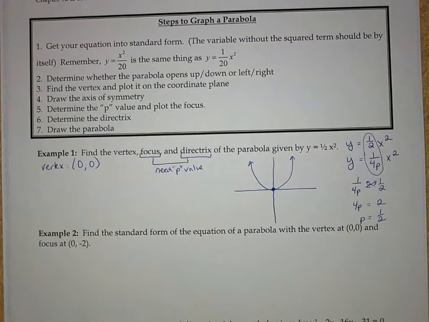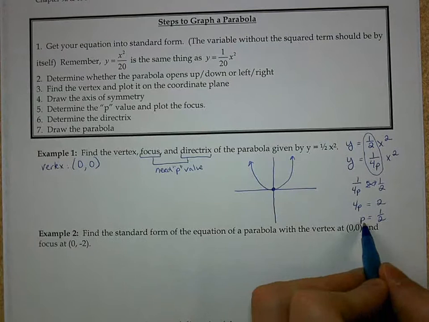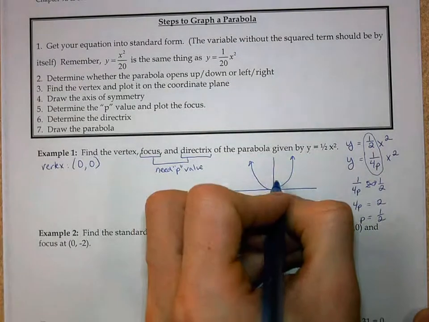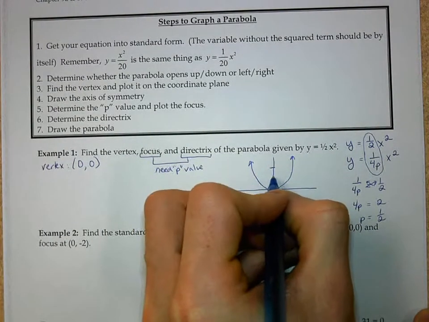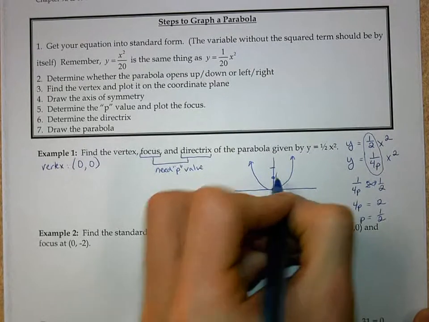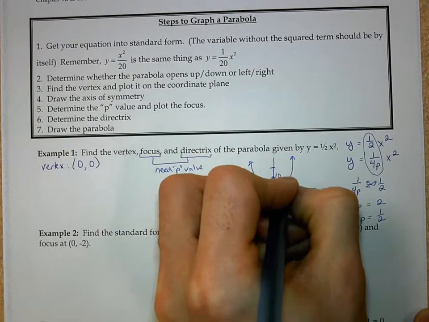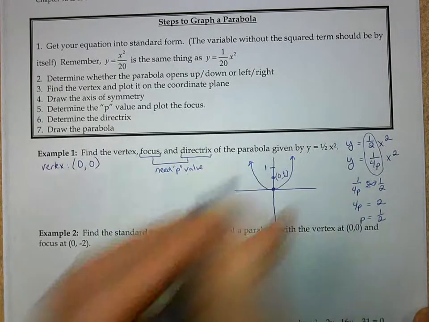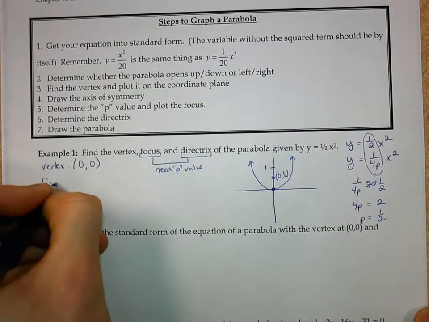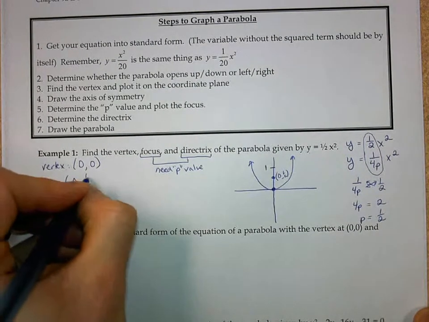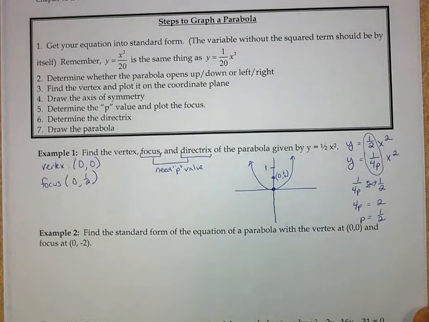Now where are the focus and the directrix? The focus has to be inside the parabola. The directrix is outside of the parabola. So if I know my p-value is 1/2, that means my focus has to be half a unit up. So my focus is going to be 0, 1/2.